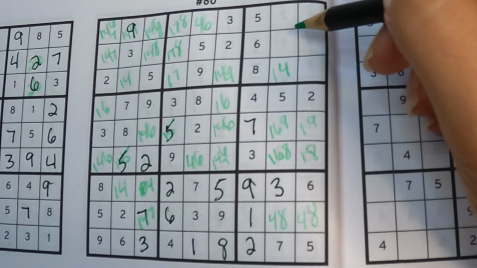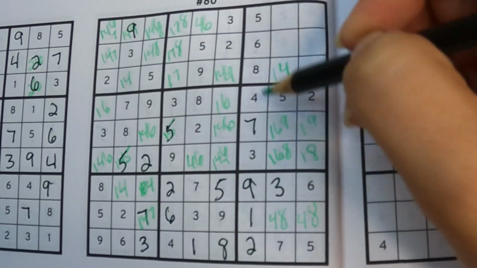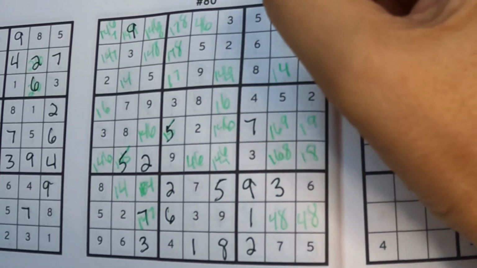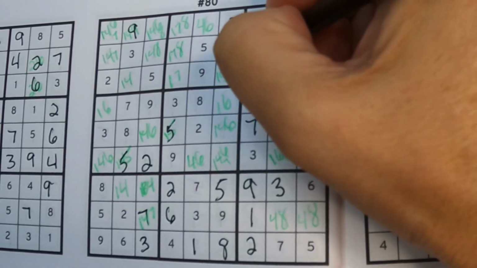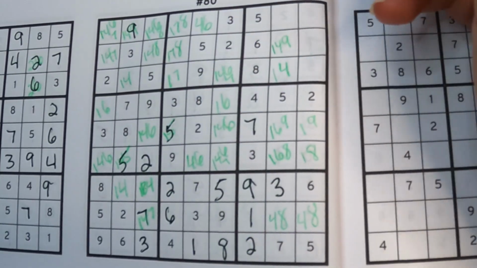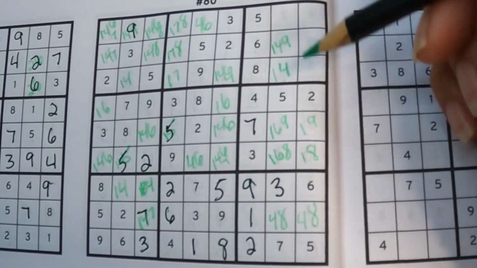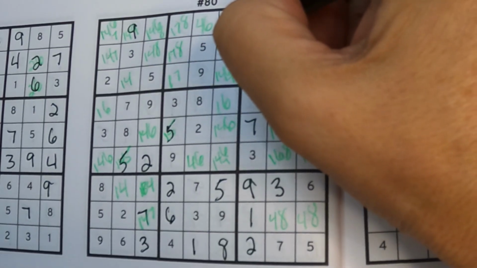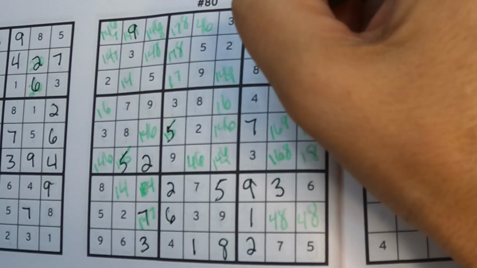Okay. 2, 3, and 7 here. So 1, 4, 9. 3, 7, and 9 here. So 1, 2, 4.